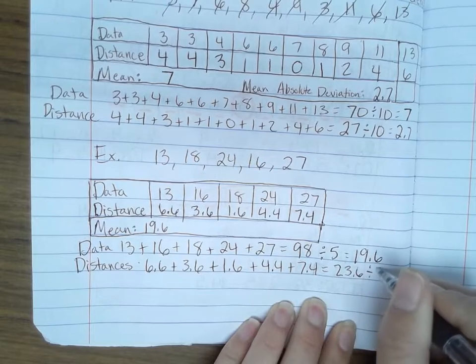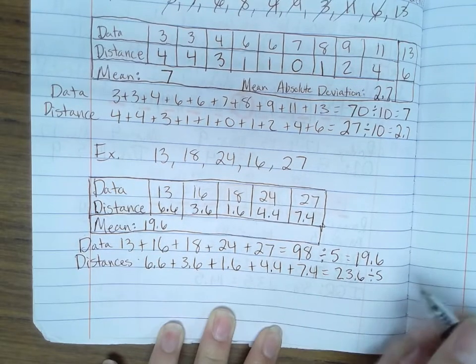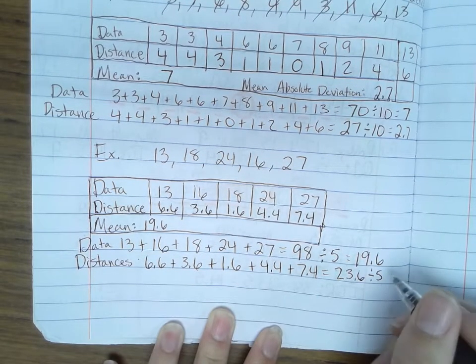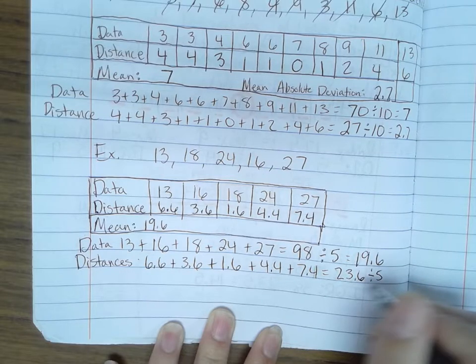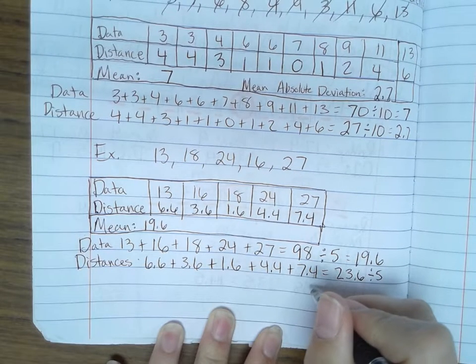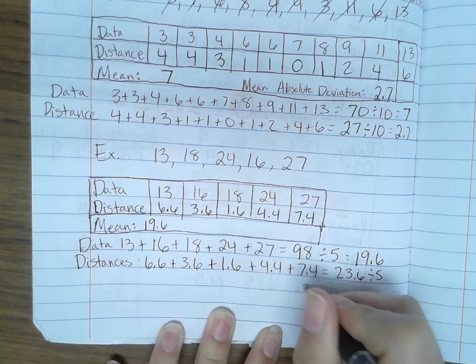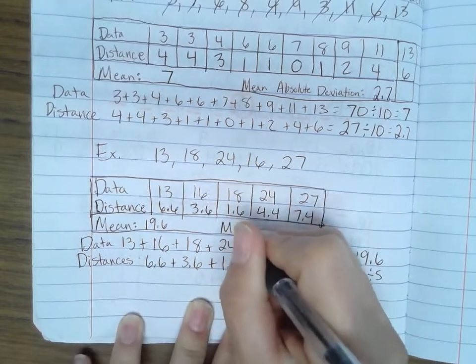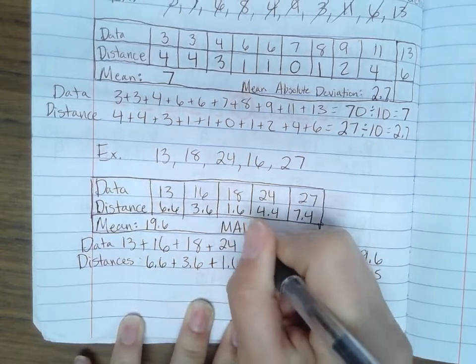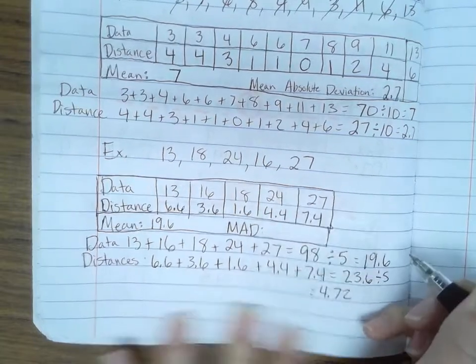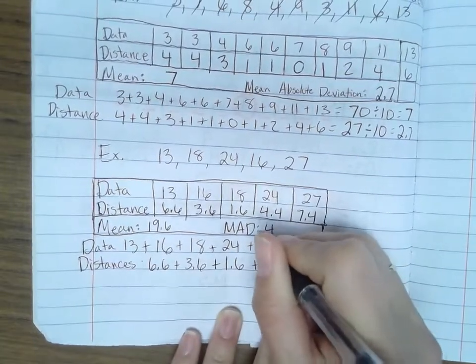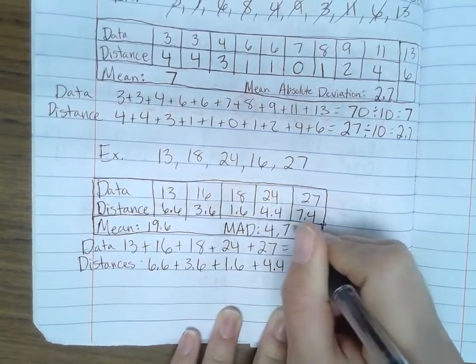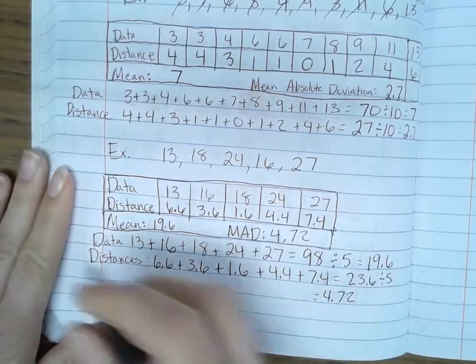Divide that by 5. And we get 4.72. So our mean absolute deviation, or MAD, is 4.72. What does that mean?